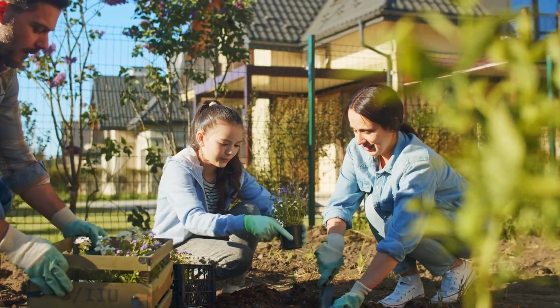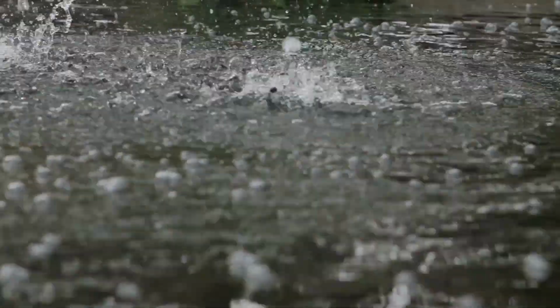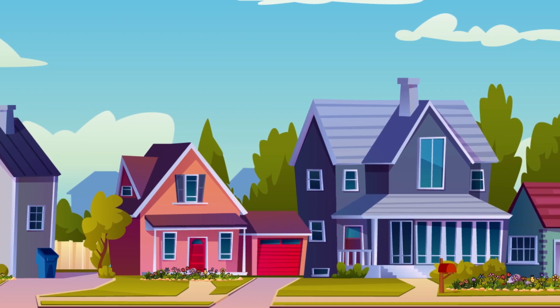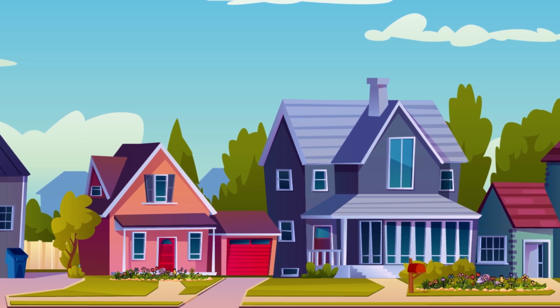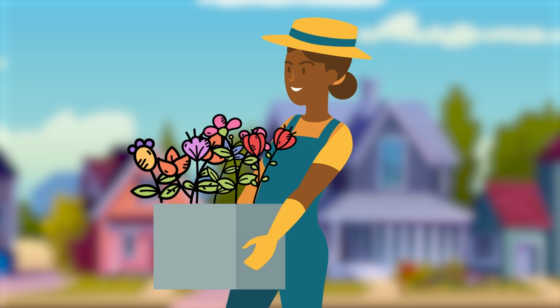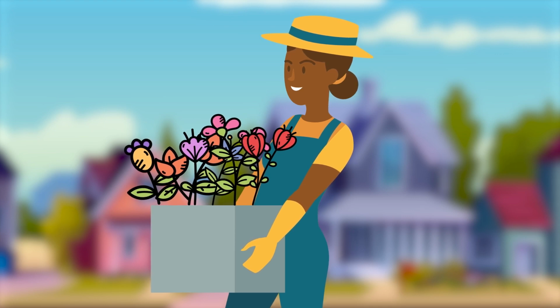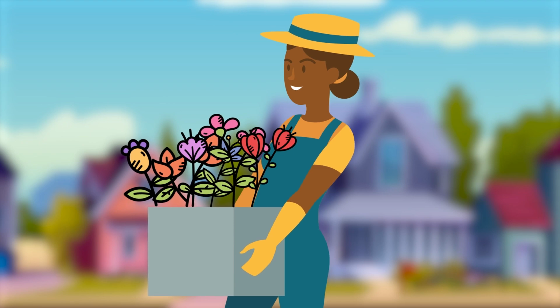The area looked better and healthier. People noticed fewer floods after rain, and the air seemed fresher with all the plants cleaning it. Native plants weren't just for the wild. They found a perfect place in the city. Lisa realized using native plants was more than just having a pretty yard. It was about helping the environment and making a small positive change. And that change spread further than she ever imagined.